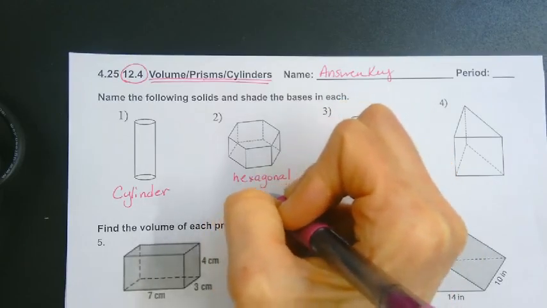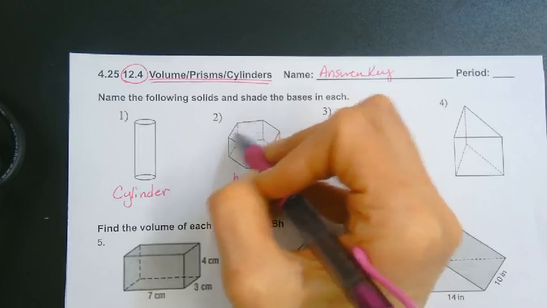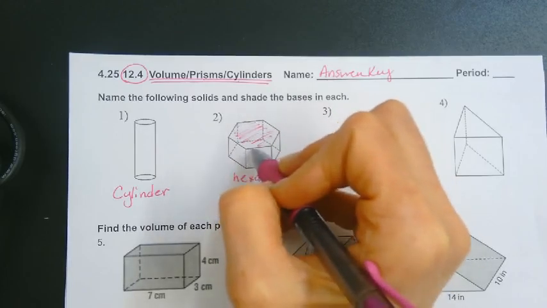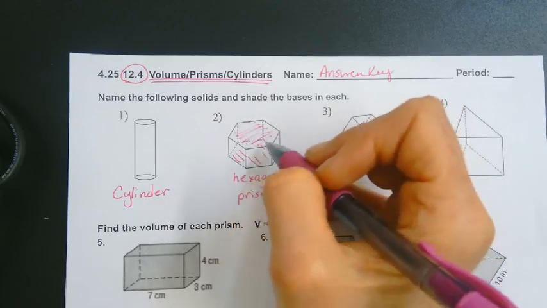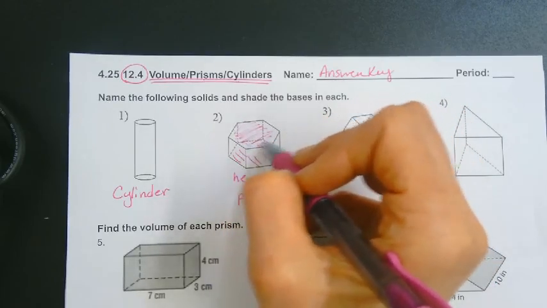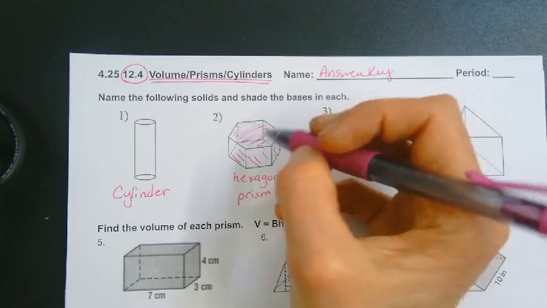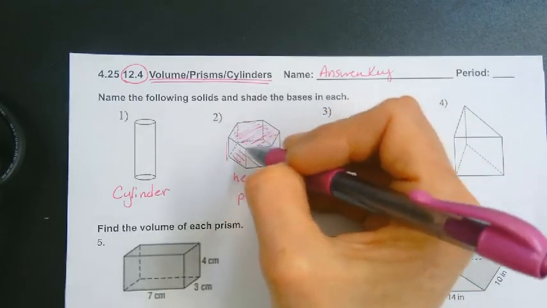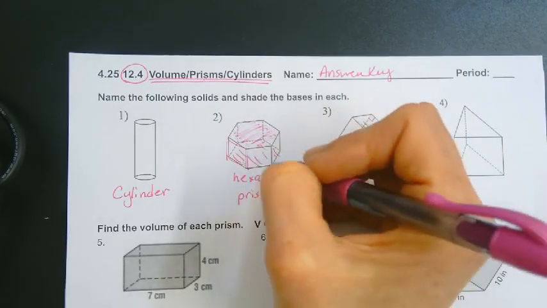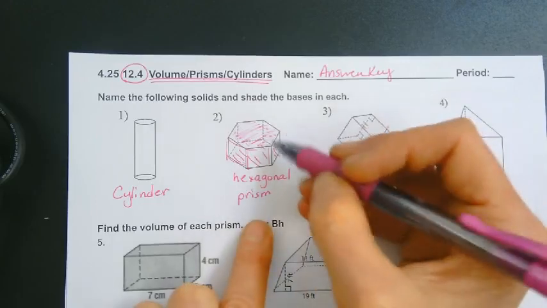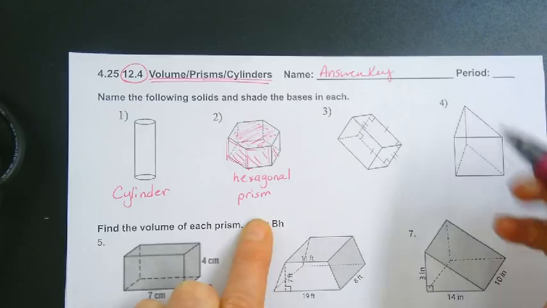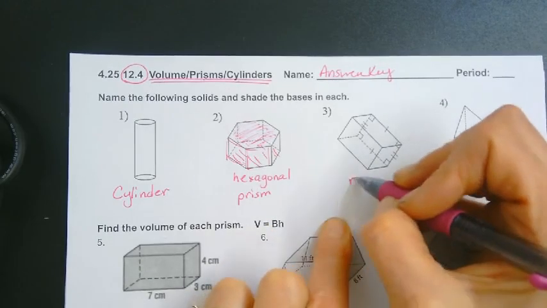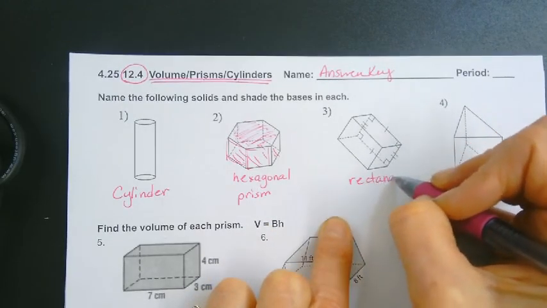Remember, a prism has two bases that are parallel to each other and congruent to each other. And they are connected by parallelograms from corner to corner. So this is a prism, and it's a hexagonal prism because the base is shaped like a hexagon. This is a rectangular prism.